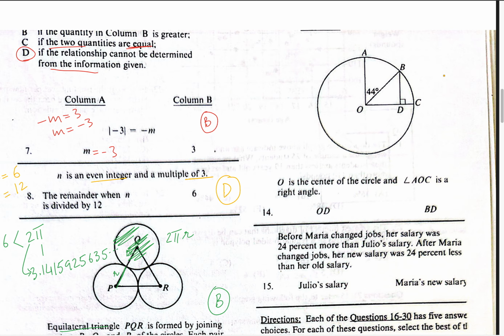Okay, now this one, the 14th one. Here I'll compare the triangle. It also says O is the center of the circle and AOC is a right angle. Okay, so this will be 46. This will again be 44 and this will be 90, right? Okay, I'll use some of the formulas. OD, because I have to compare OD and BD.